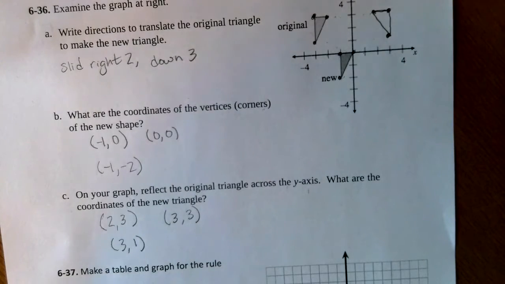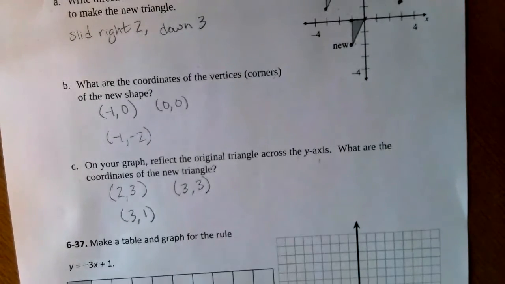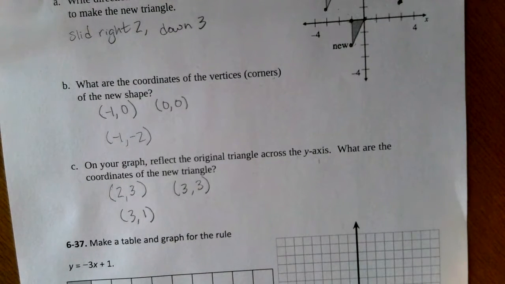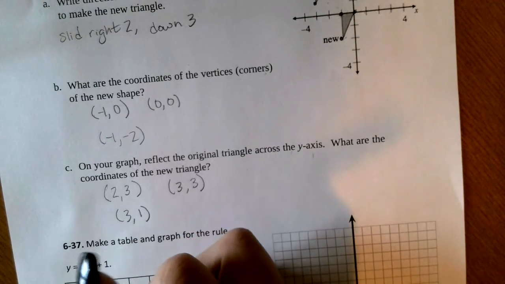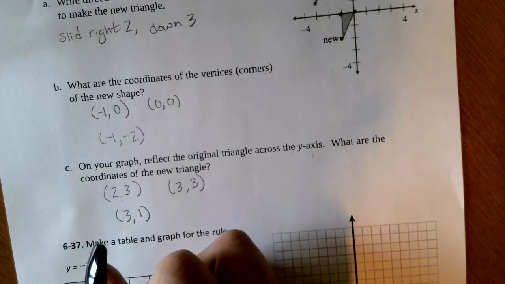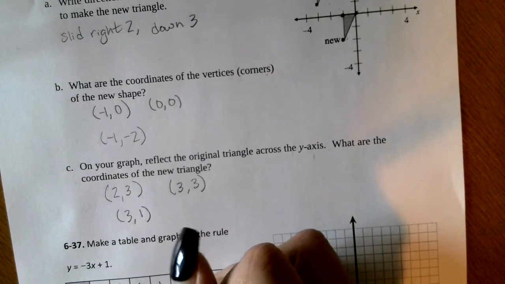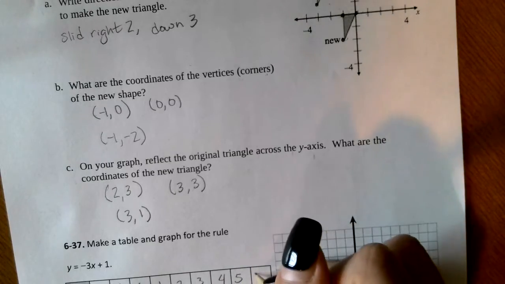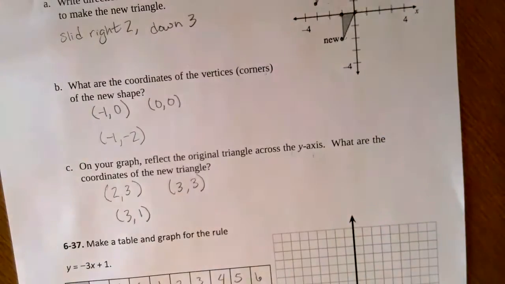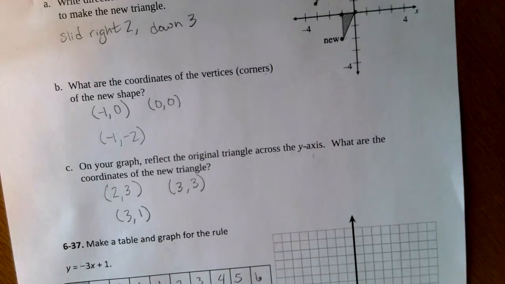Now, number 37 says that we are given this rule, y equals -3x plus 1. We need to make a table and a graph for this rule. I like to go from -2 to +2, so -2, -1, 0, 1, 2. Now, we know our 0 number is given to us.